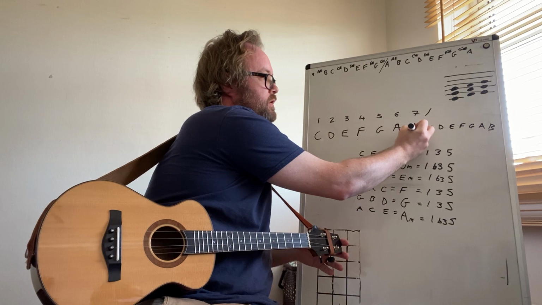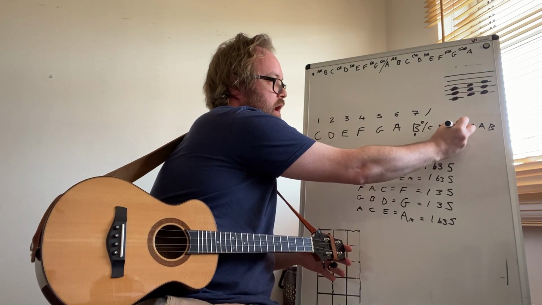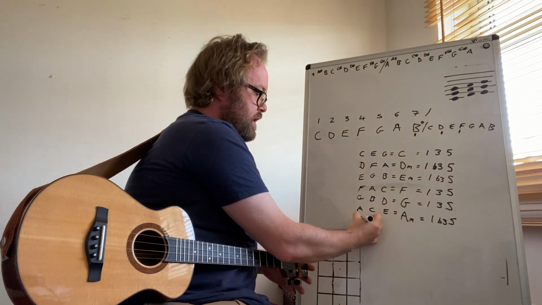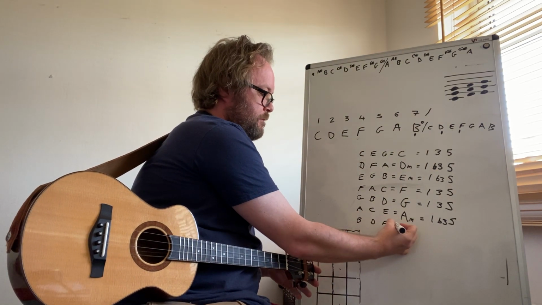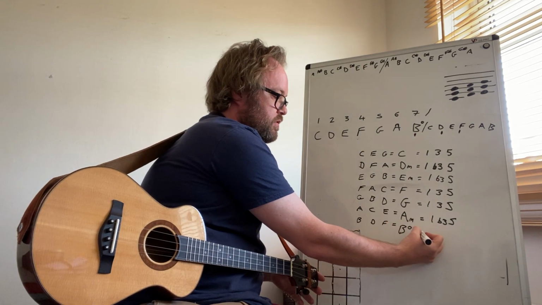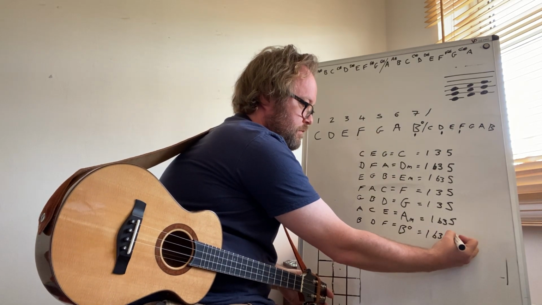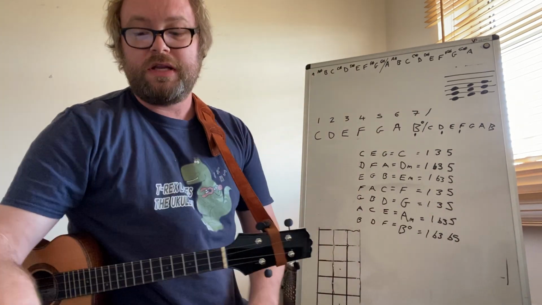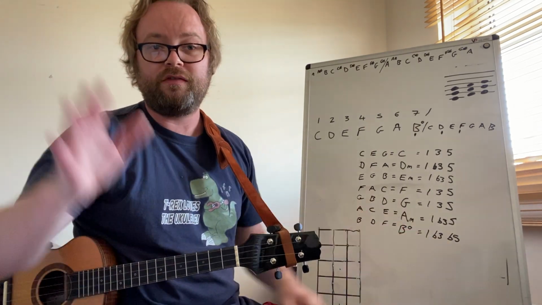Now, the next chord, B, D, and F. This gives us something called a B diminished chord. Why is it called a diminished chord? Purely because the 5th note is flatter than we'd expect it to be.